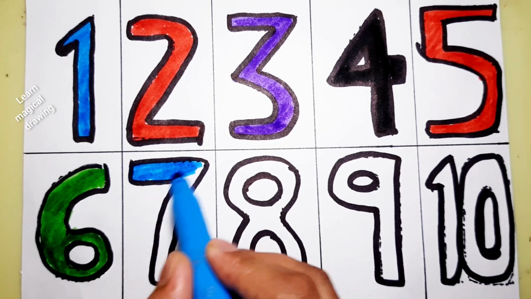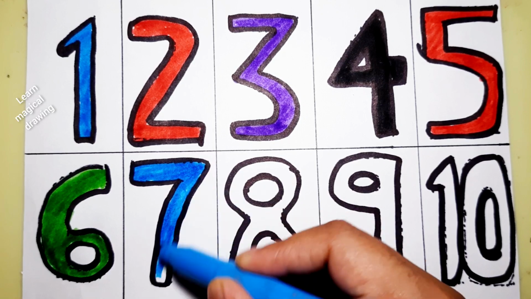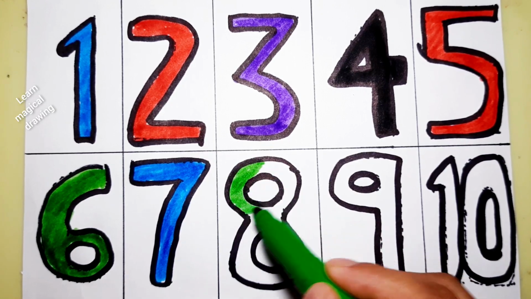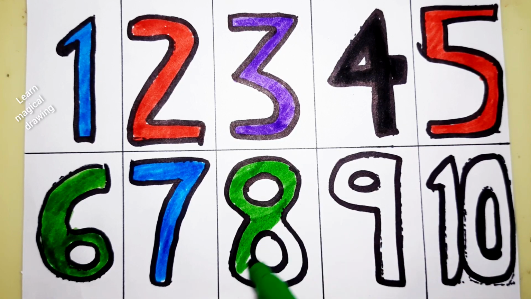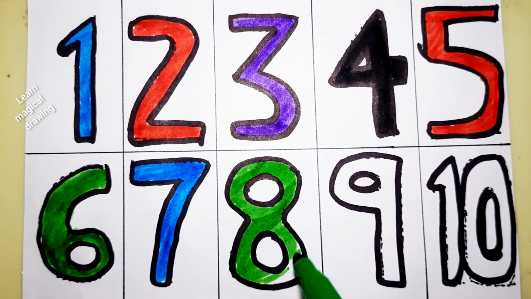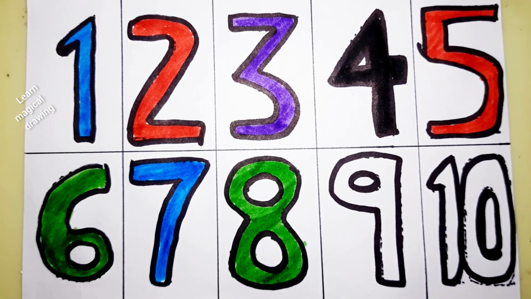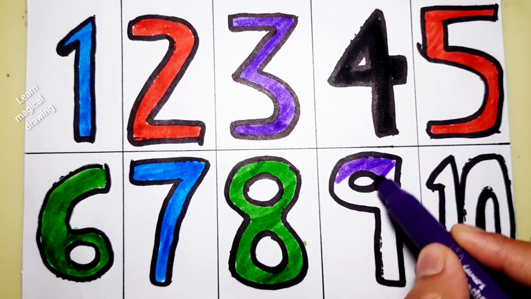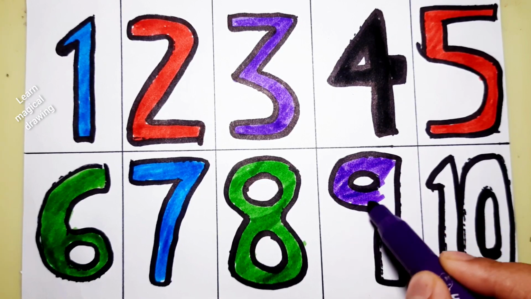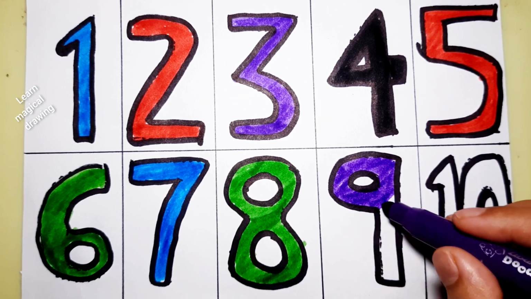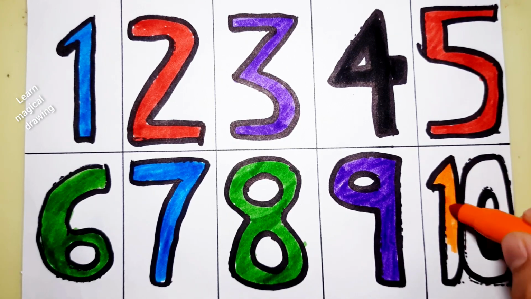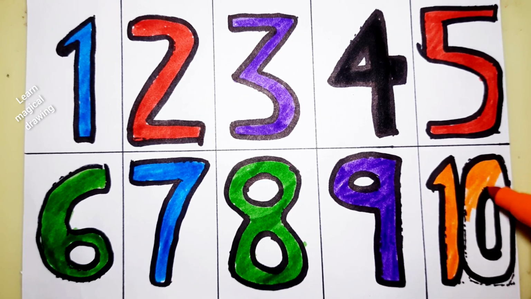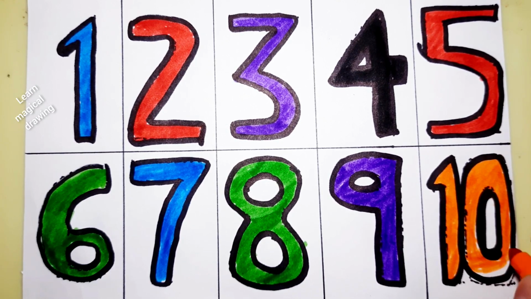Blue color. 7. Green color. 8. Purple color. 9. Orange color. 10.